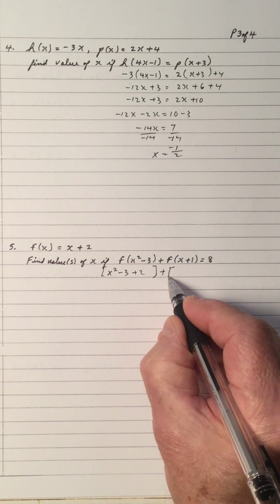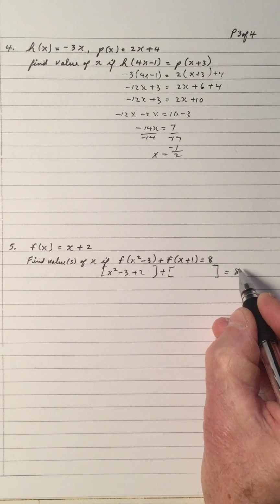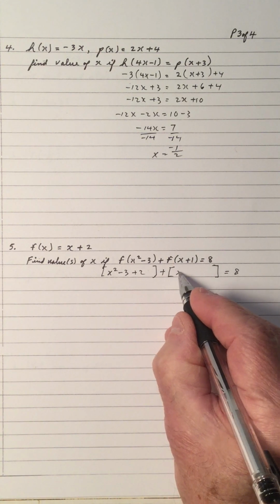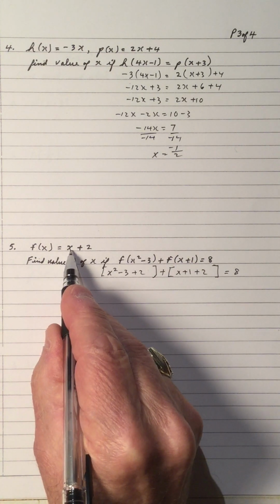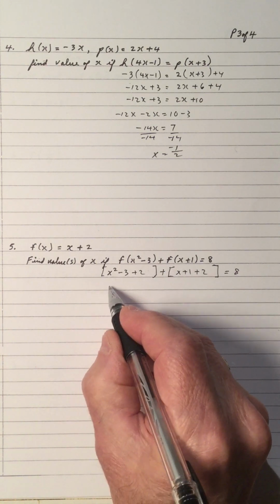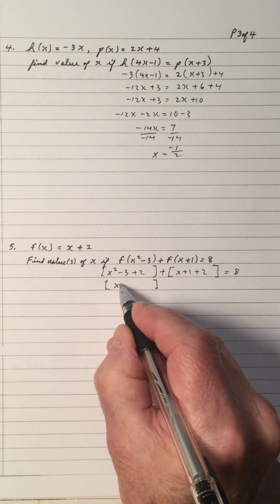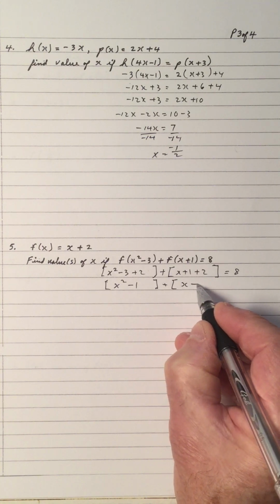Plus, I'm doing square brackets to distinguish. Now we're putting x plus 1 into the place of x, so it's x plus 1 plus 2. So there, I just subbed them in. Now I simplify, I'm only keeping square brackets here just to show you. There it is. So you don't get confused.